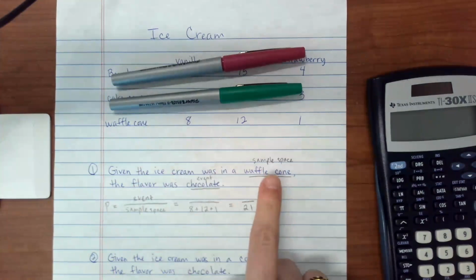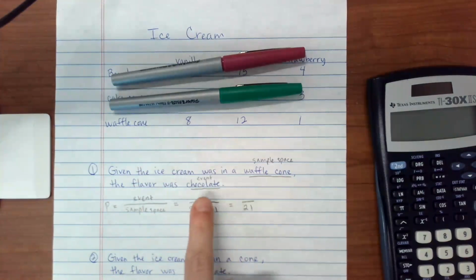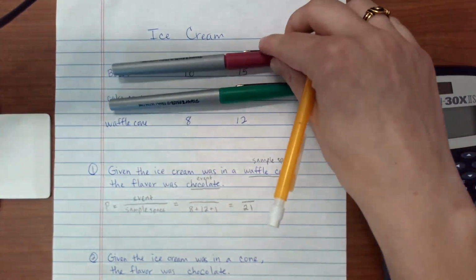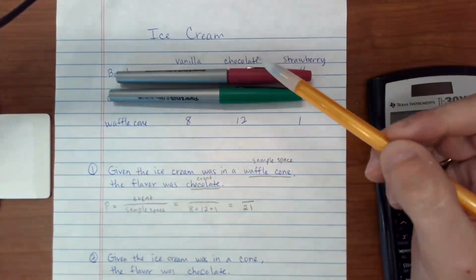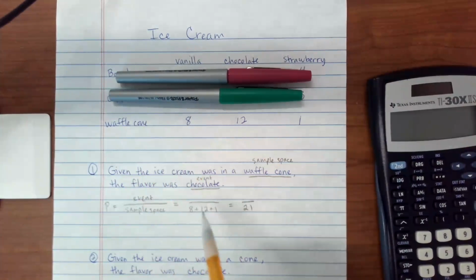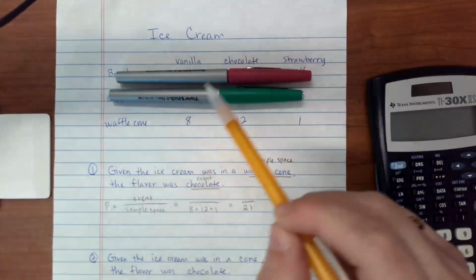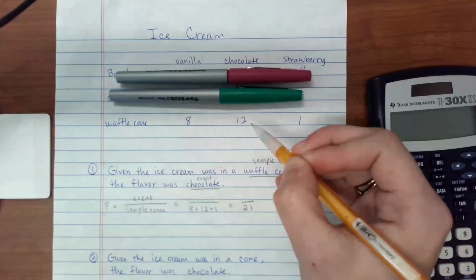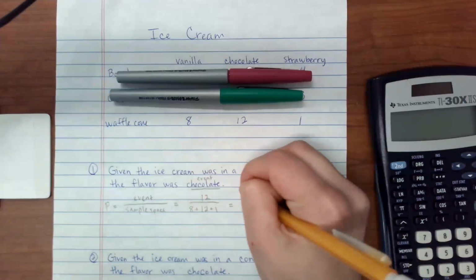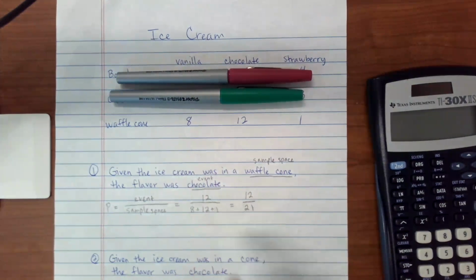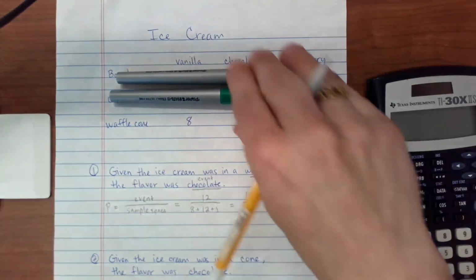So given that it came from a waffle cone, we want to know the chocolate. For conditional probability, we have to keep in mind that for my event, I don't want all of the chocolate. Remember, this is now my sample space. So my event is going to be a combination of the 2. We want chocolate waffle cones. How many are chocolate waffle cones? There are 12. And then of course you can get your decimal, but I'm not concerned with the decimal for this video. I'm concerned with whether you understand where these numbers are coming from. All right, that is number 1.